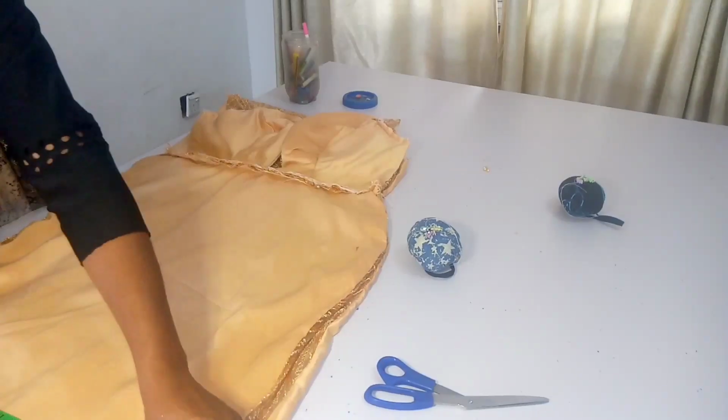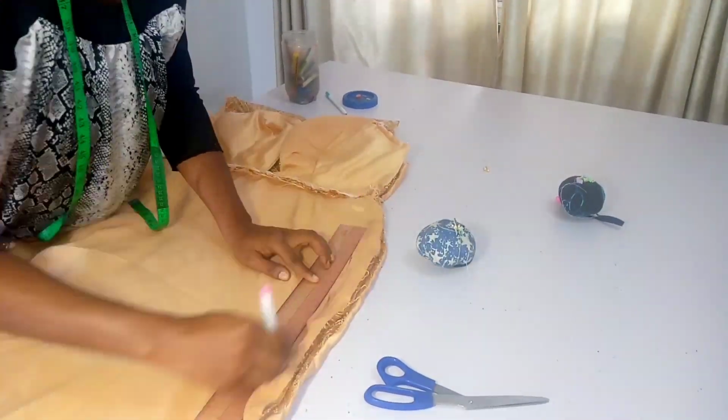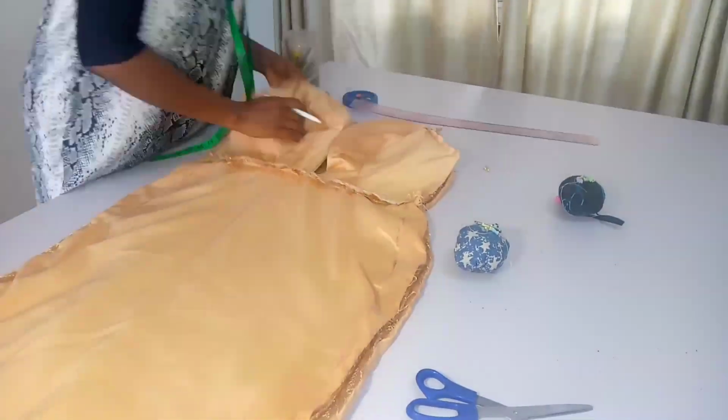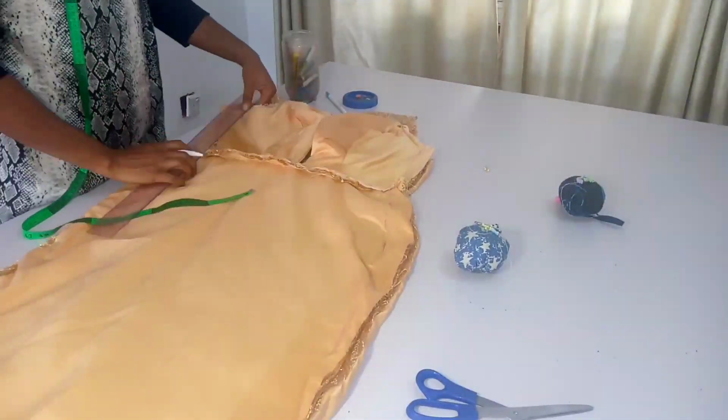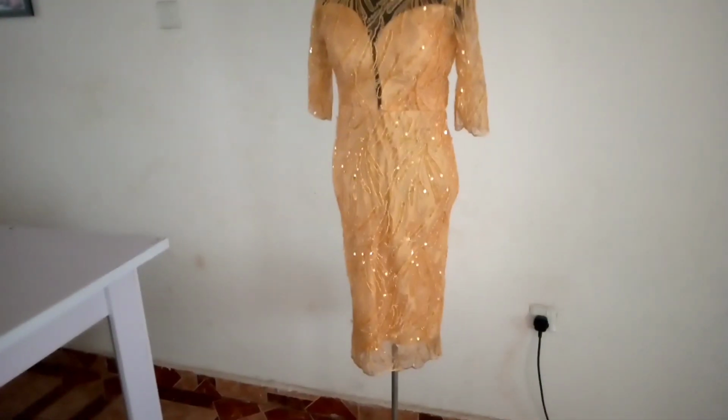Okay, because the lace stretches and the lining doesn't stretch. So after I finish shaping and sewing, all of these bubbles that you see, you're not going to see them no more, because they are going to stretch along with the lace. Okay, so I'm just putting in all my measurements, and I'm just taking it to sew.